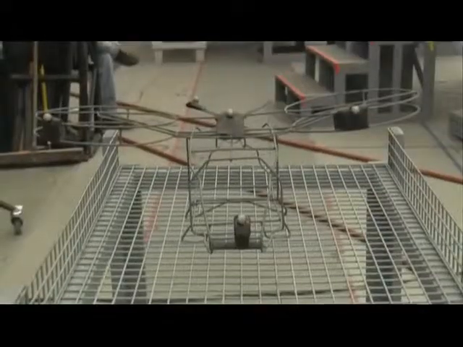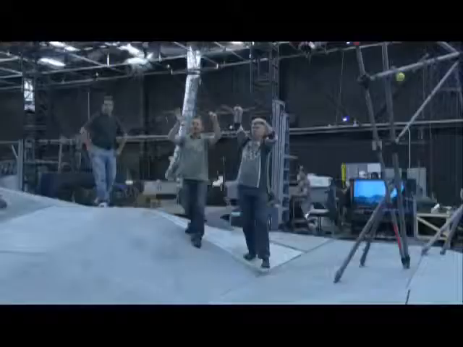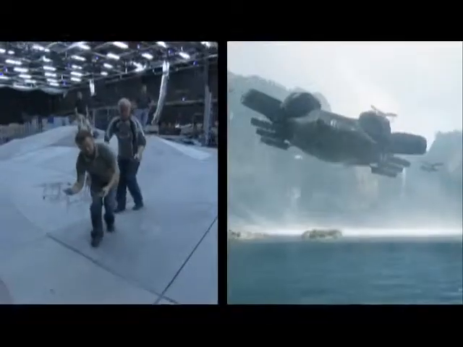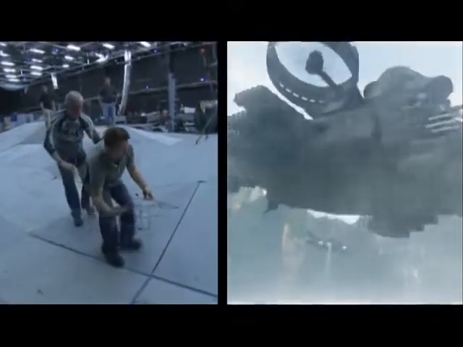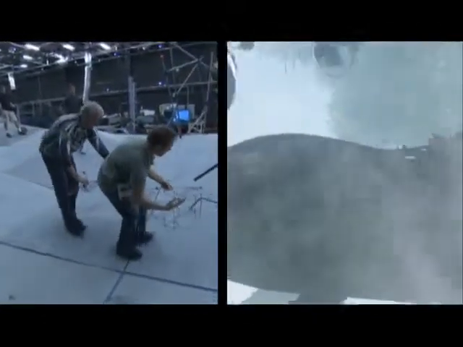We used the volume for everything. For the aerial scene, we made little wire models of the various aircraft, and then we just go out there and fly them around, like a couple of kids with a toy airplane. In the computer, you would see a real-looking helicopter matching the motion of your action. And that's how all this stuff starts, with an idea of action.